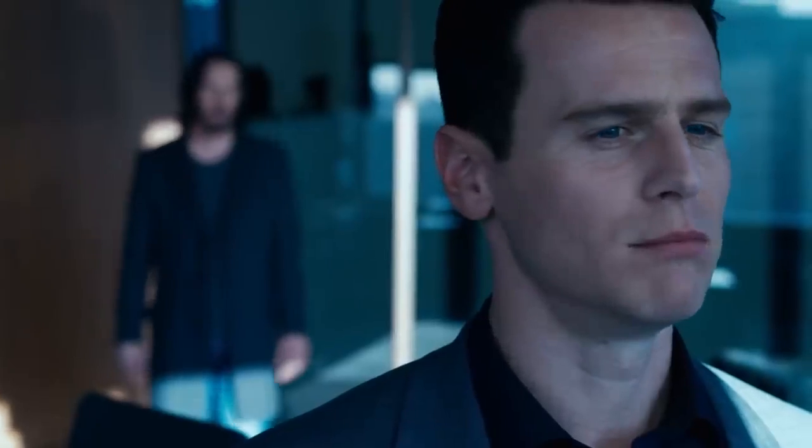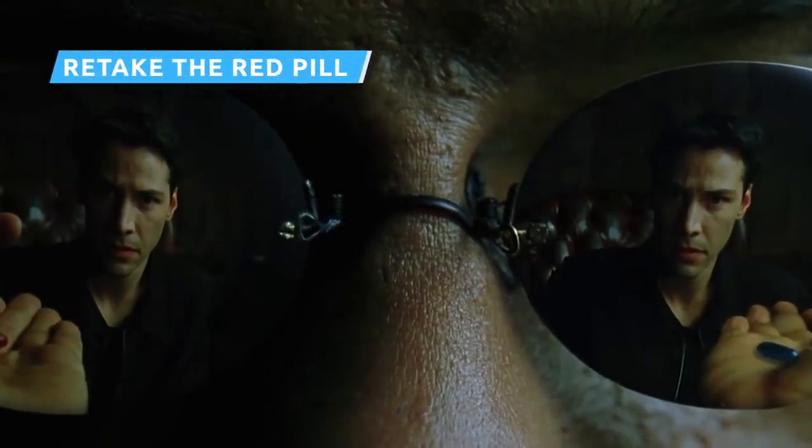This allowed the analyst to be able to observe Neo at all times. One pill makes you larger and one pill makes you small.